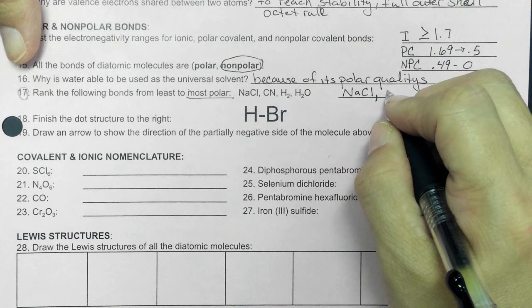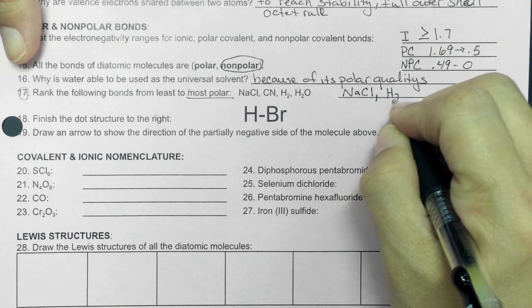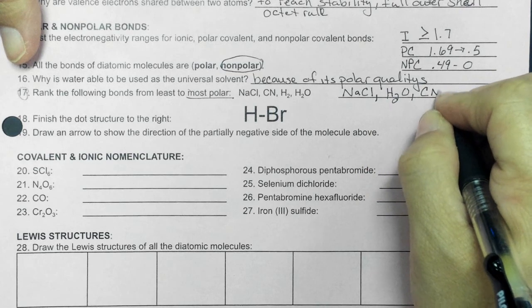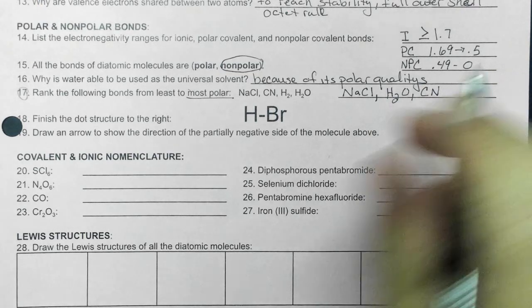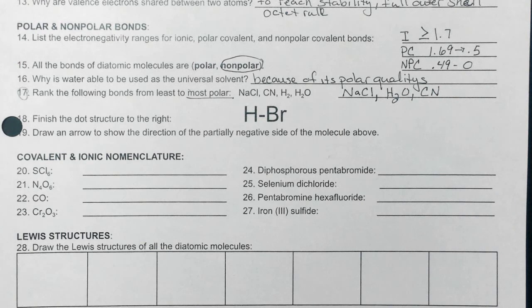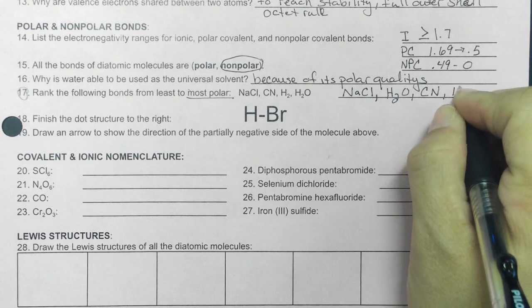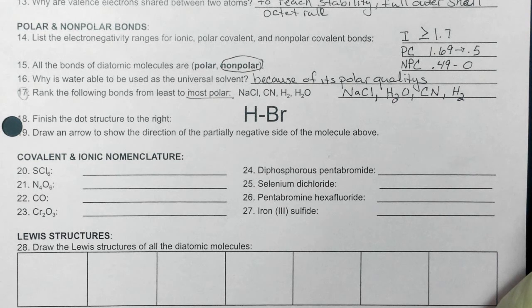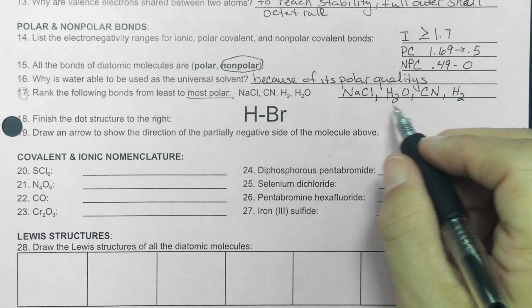Then it is going to be water, followed by, I think that's cyanide. I can't remember. Yeah, cyanide. And then last, with no polarity at all, is going to be a hydrogen molecule. Okay, so those would be our rankings.